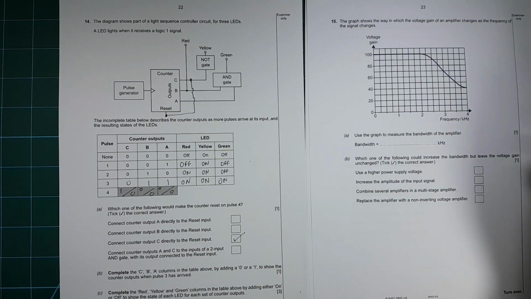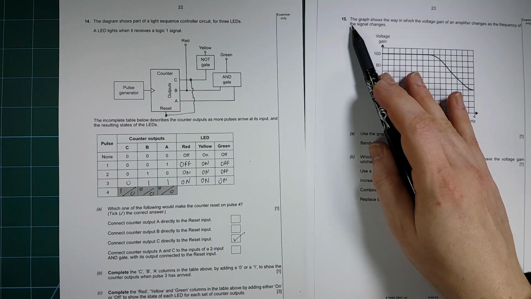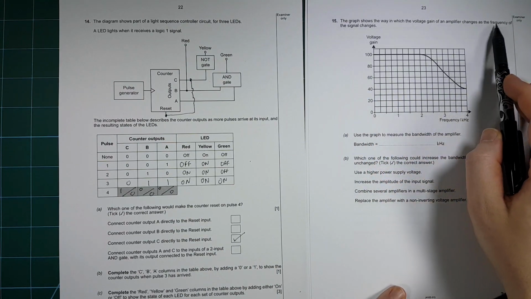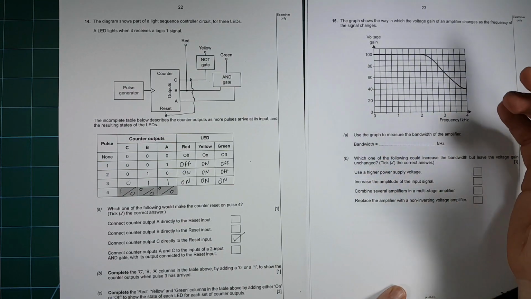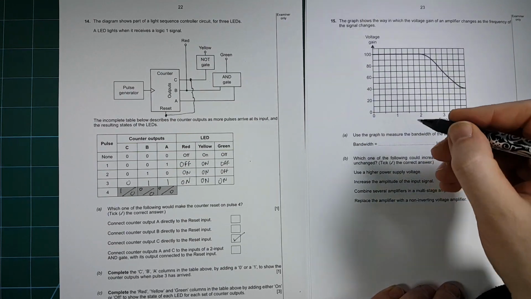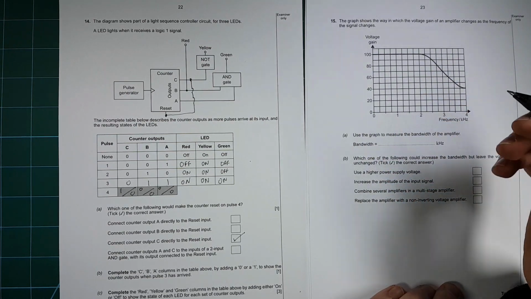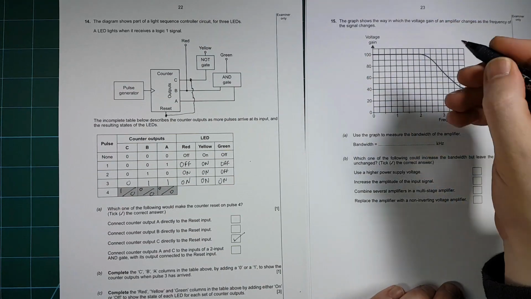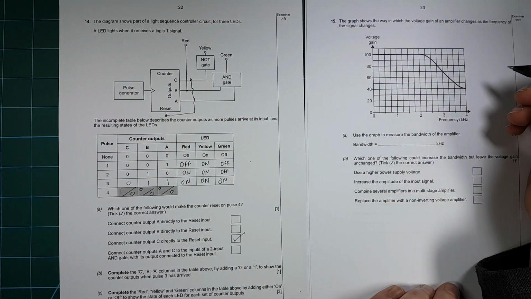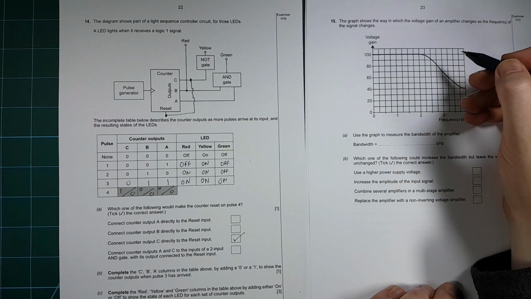Question 15. The graph shows the way in which the voltage gain of an amplifier changes as the frequency of the signal changes. Right. So for the bandwidth, you need to know your definition of bandwidth, which is when the voltage gain is 70% or more of its highest value.